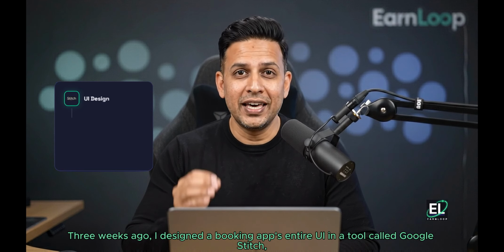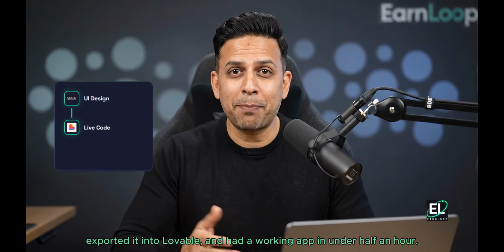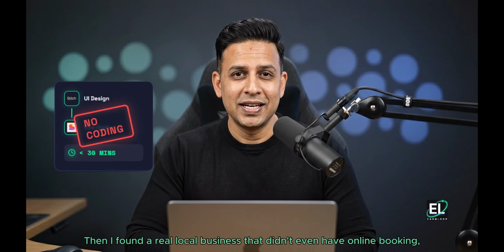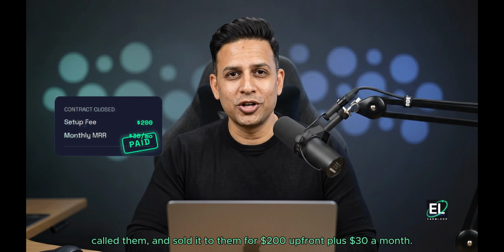3 weeks ago, I designed a booking app's entire UI in a tool called Google Stitch, exported it into Lovable, and had a working app in under half an hour. No coding. Then I found a real local business that didn't even have online booking, called them, and sold it to them for $200 upfront plus $30 a month.